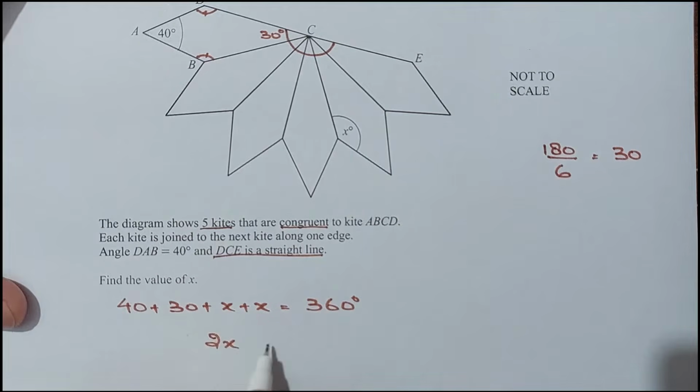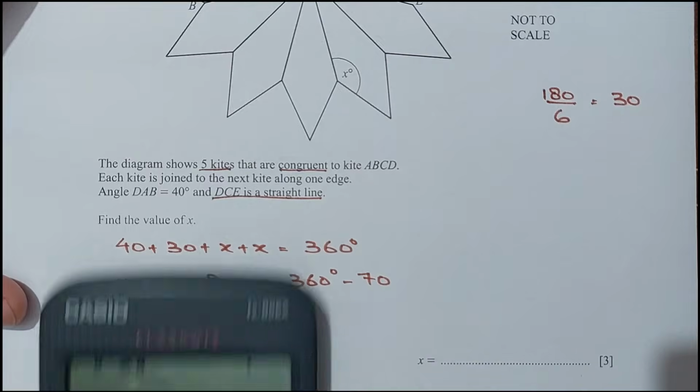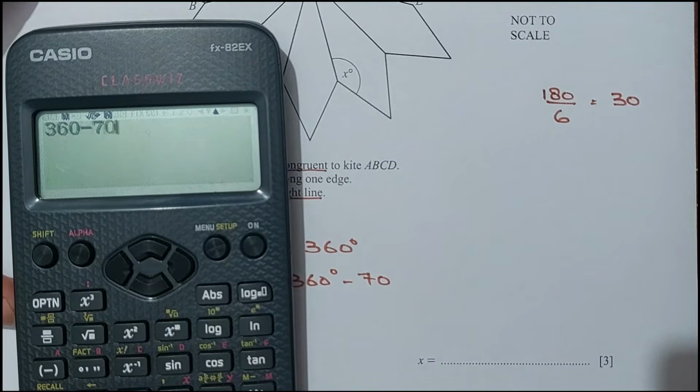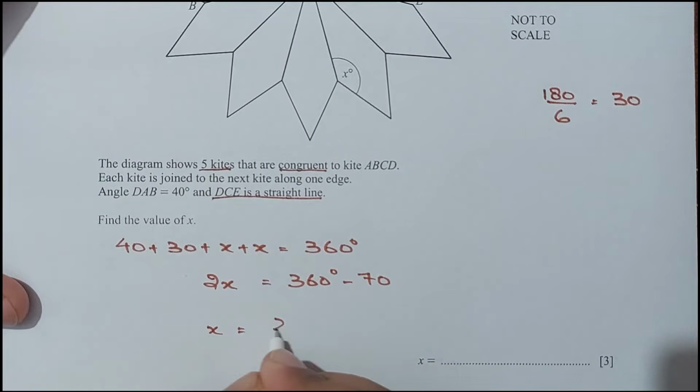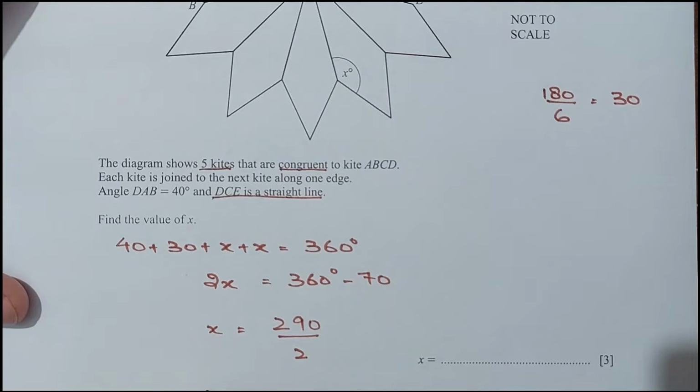So 2x is 360 take away 70, because 40 and 30 is 70. From 360 take away 70 is 290. 290 divided by 2 is 145. So the x value is 145 degrees.